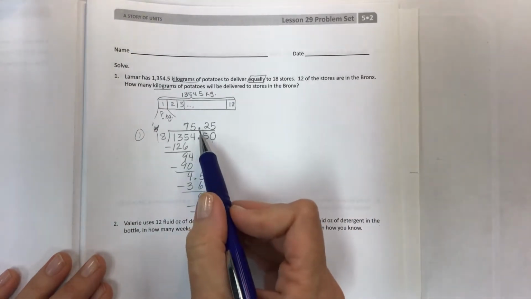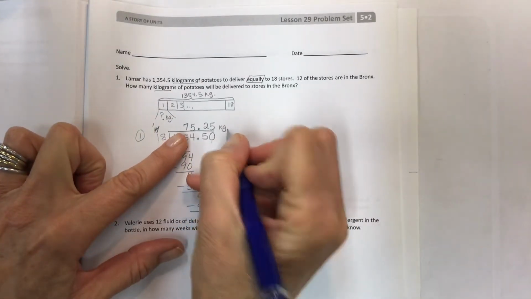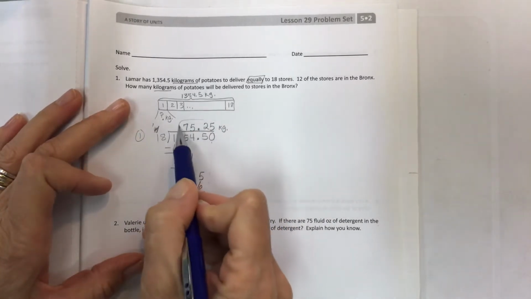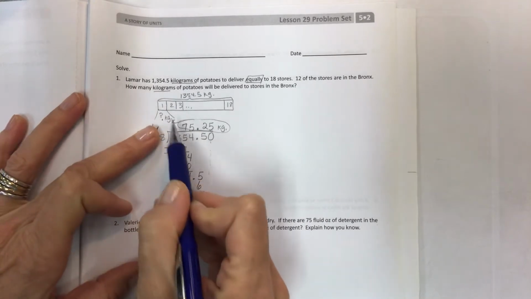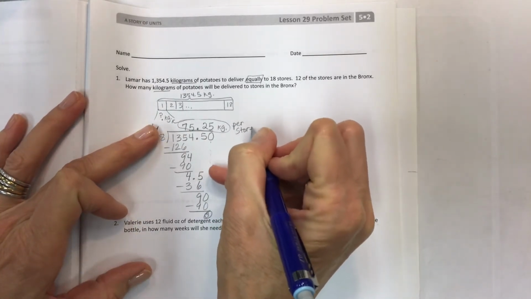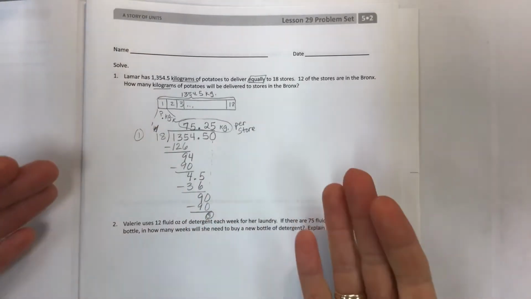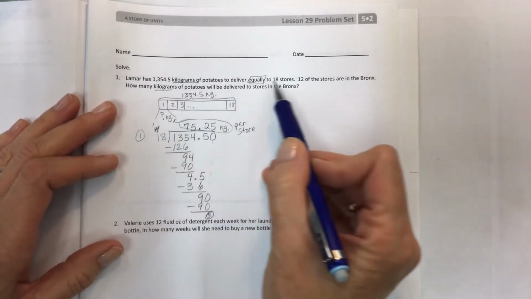So what does that mean? Well, this is going to be the kilograms that are delivered to all this, right here for 1 store, per store. So knowing what you're finding, that's half the battle. Now, is that the question? Okay, no. The question, we have to go back to it and reread it again.